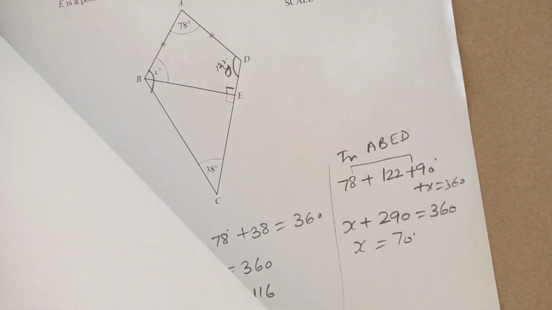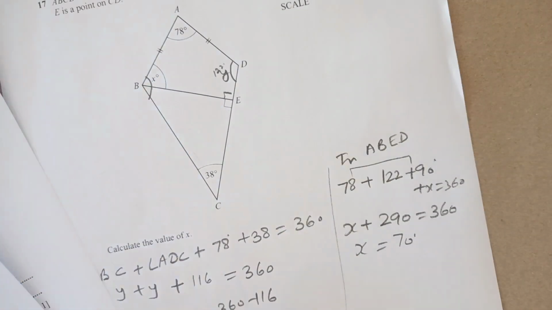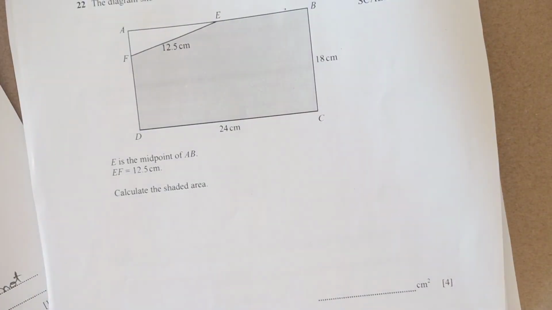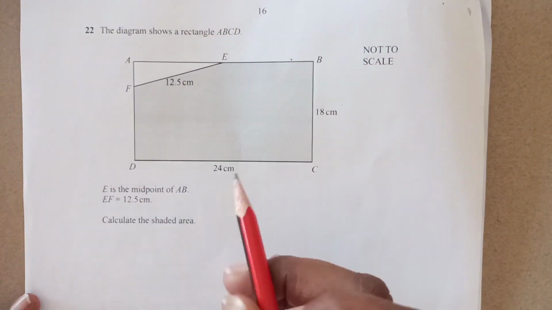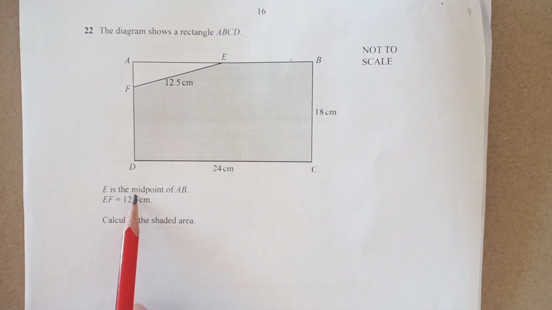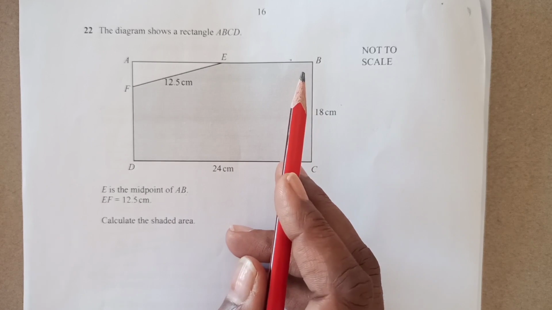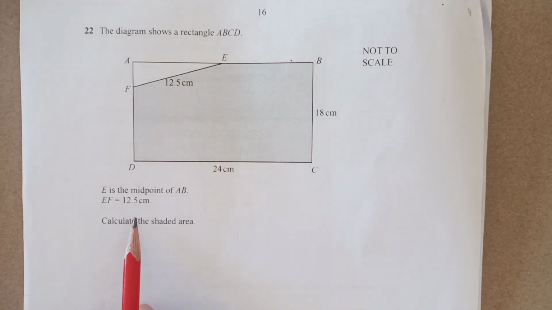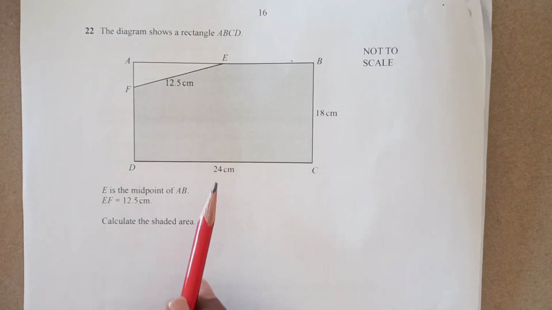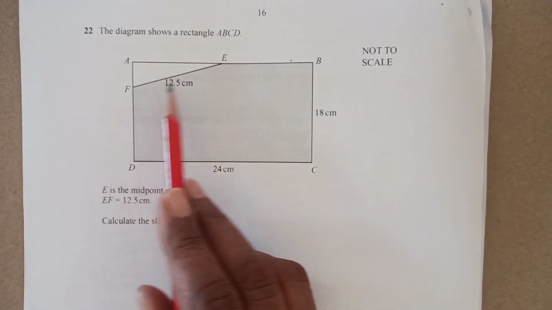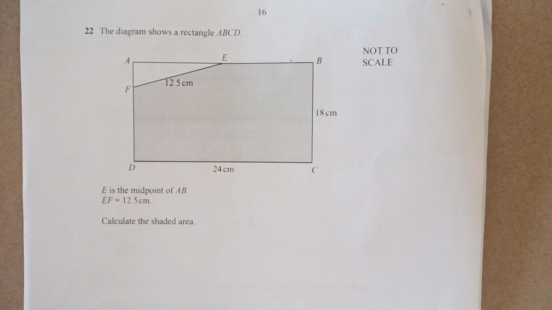So now let's see what we have next. 22. So this is the last question of this paper. We have a diagram here. The diagram shows a rectangle ABCD. E is the midpoint of AB. EF is 12.5. Calculate the shaded area.